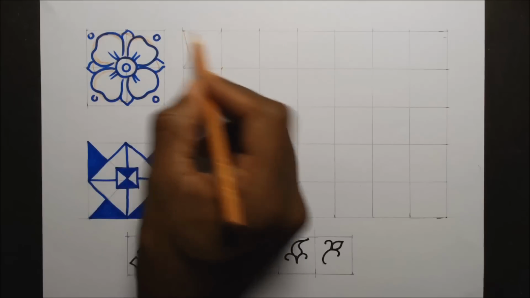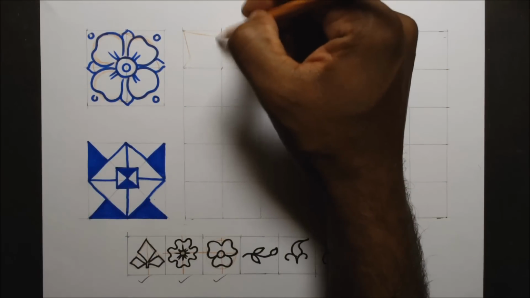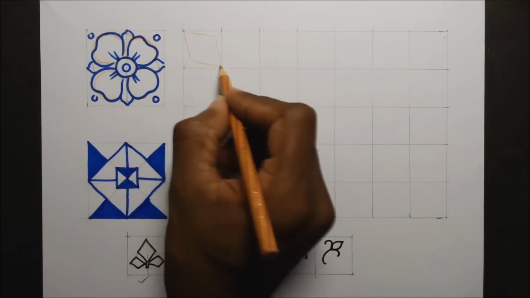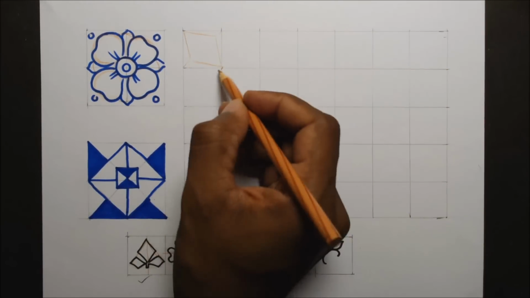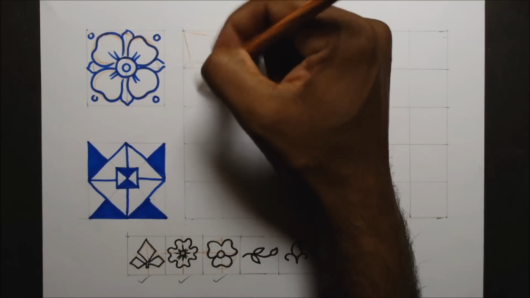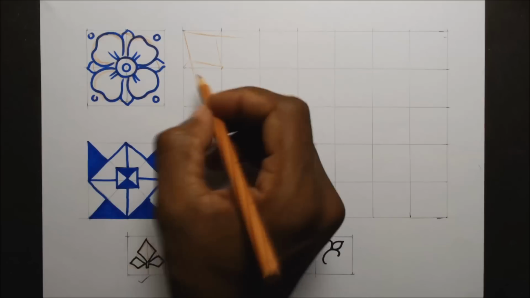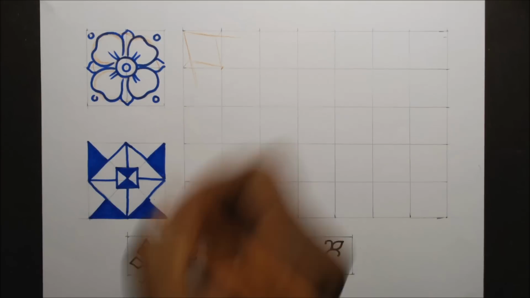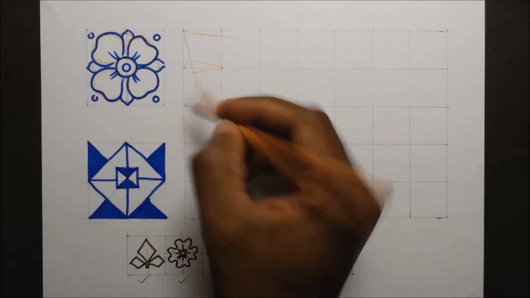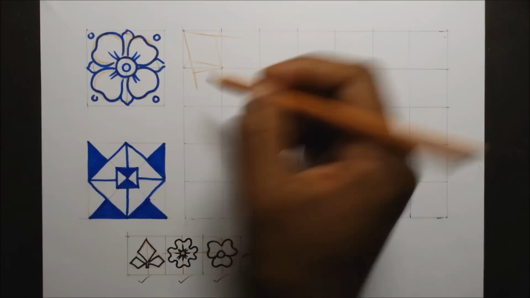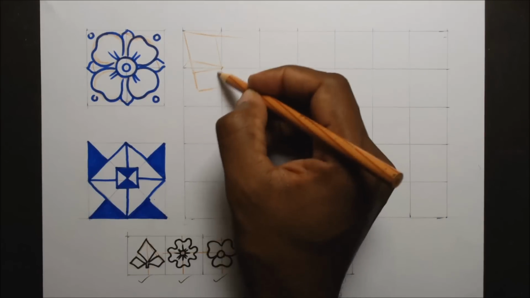Now to draw this design element, I made this as a center point, and then I tilted it a little bit. So to draw the design element, I have tilted the design motif. So extend this, because the size is very small, the second petal. In all the corners you have to draw.